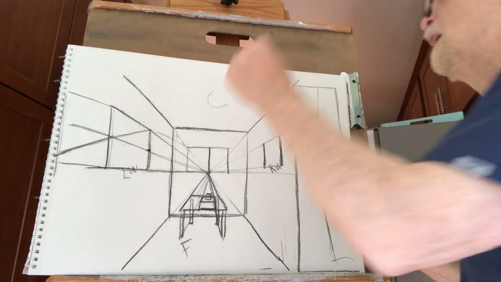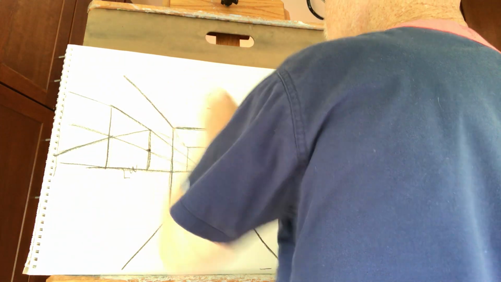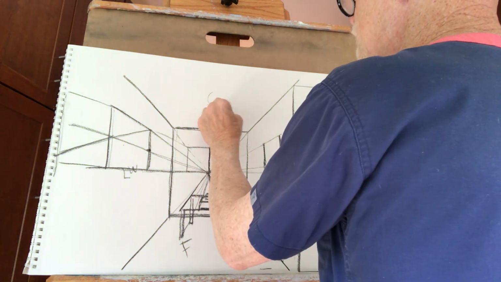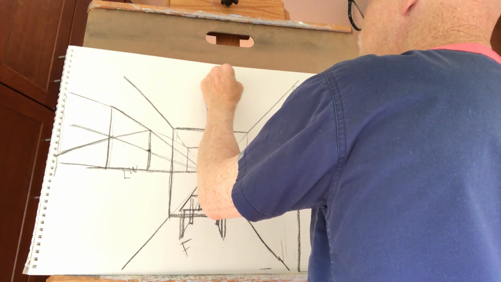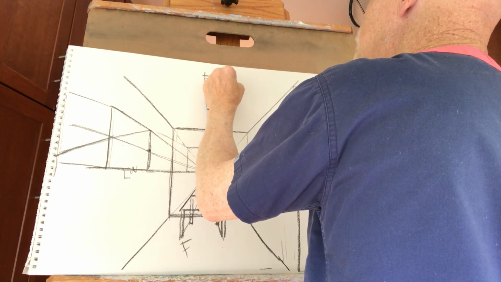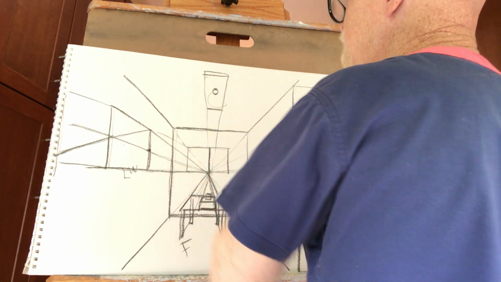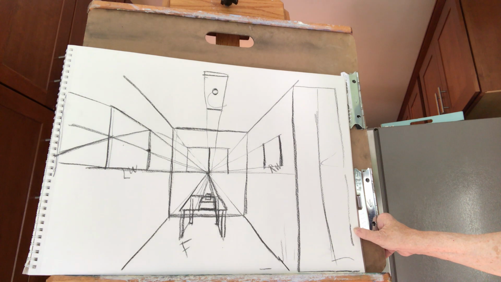All right, now on the ceiling, I have a ceiling fixture, my light fixture. I'll put the width of that, and coming out from the vanishing point, it comes out over my head like that. So there's that fixture. There's a light bulb up in there, you know. So there's drawing a room interior in perspective.